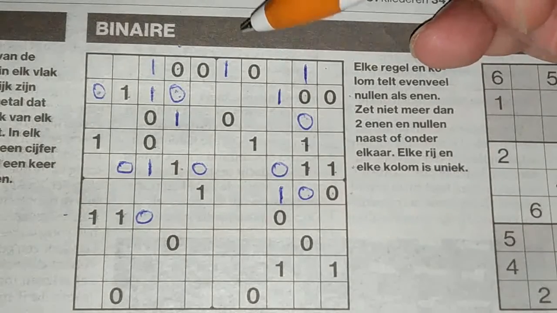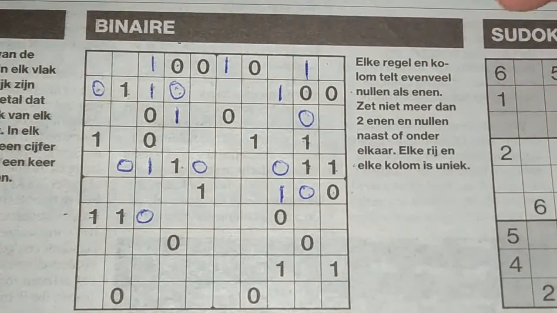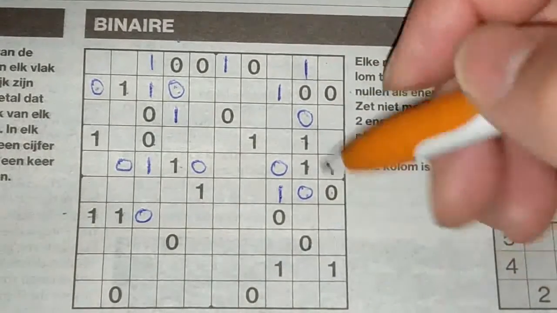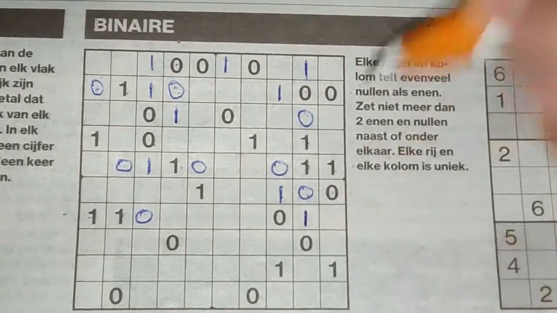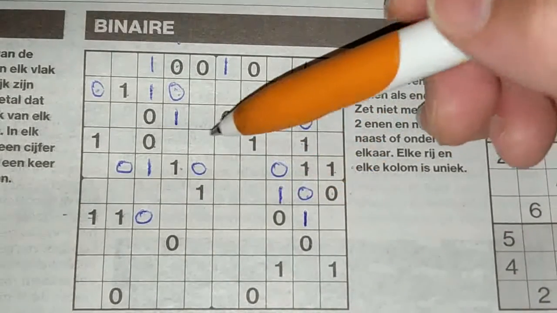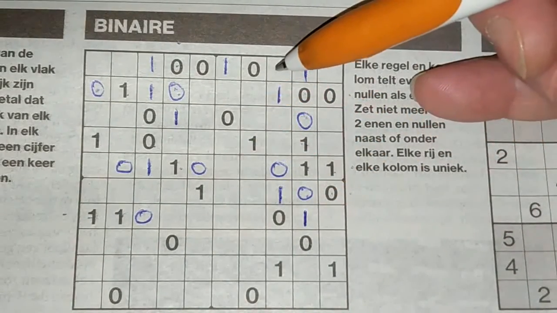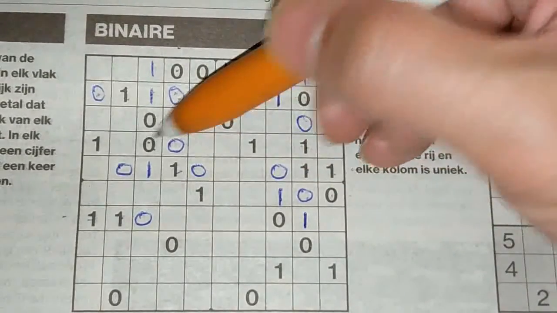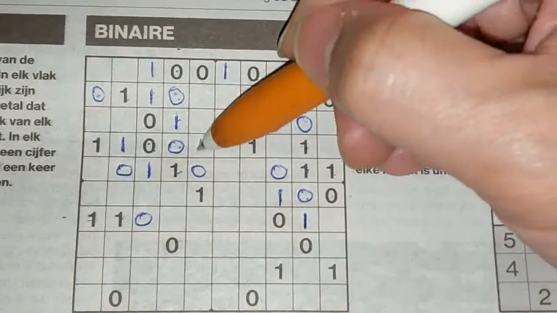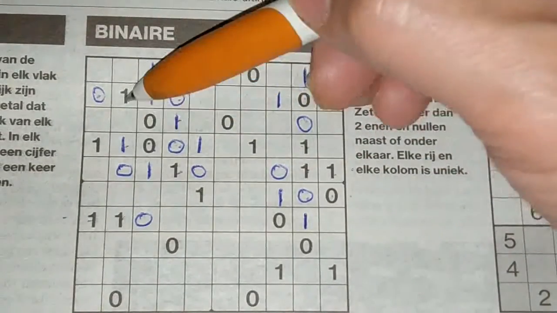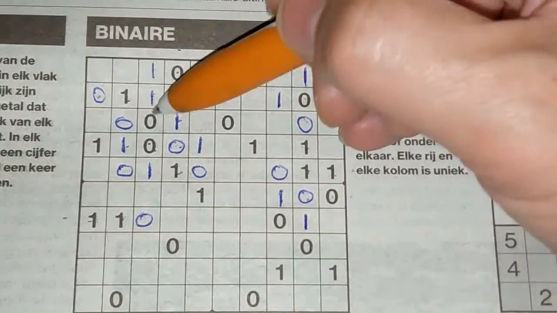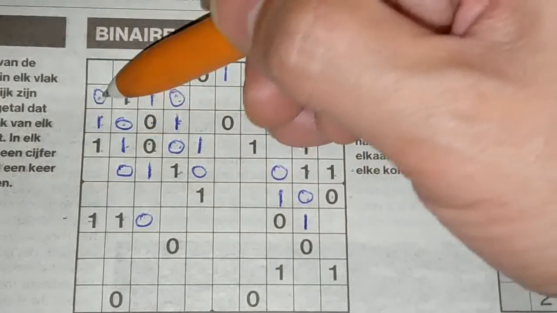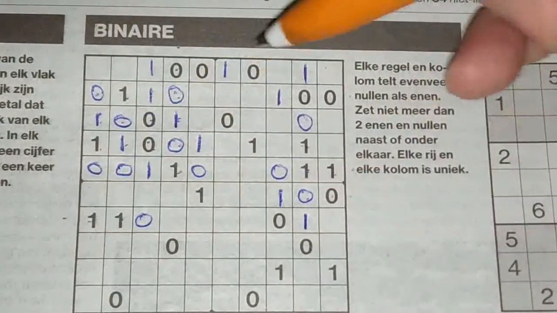So let's continue. Between two O's comes a one. Between two ones comes an O. Double O, here one, there one. Double one, here an O, there an O.